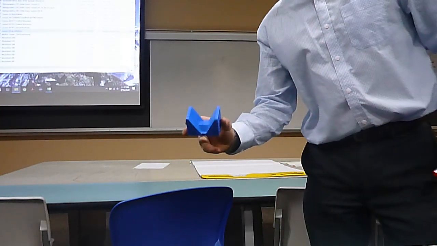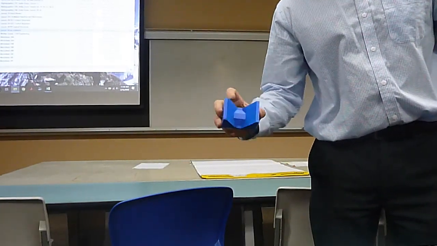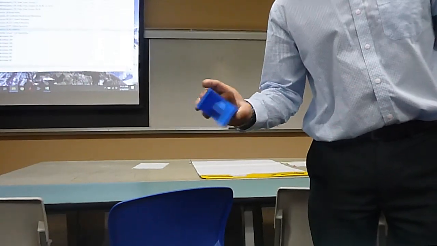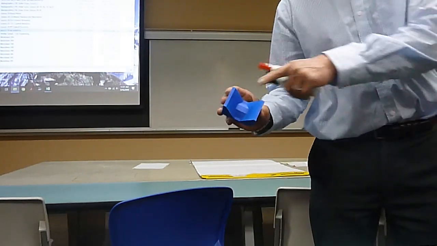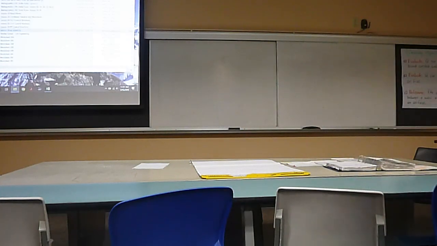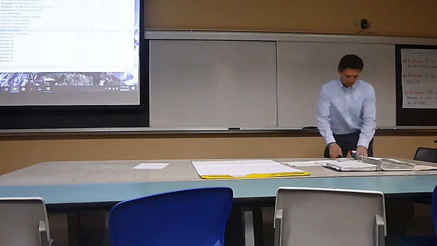This is an example of one of our broad-crested weirs. This has got the larger crest width on it. And you can see that compared to a sharp-crested weir, this crest width here is fairly large. That gives you an example of what we're looking at there.